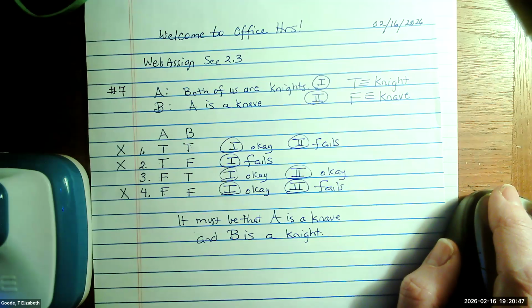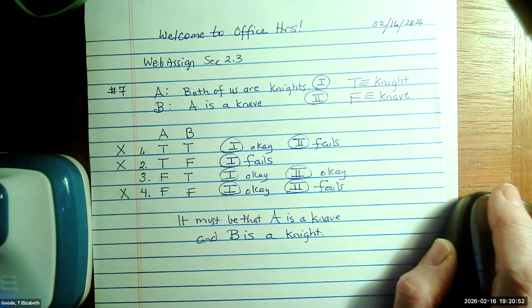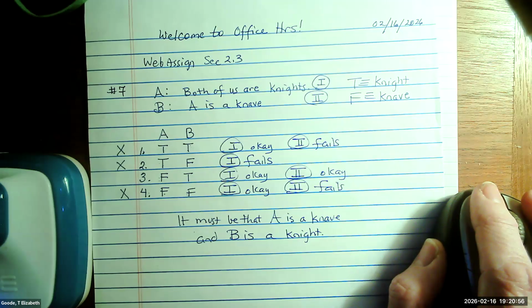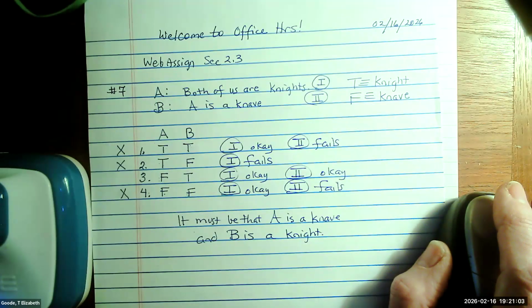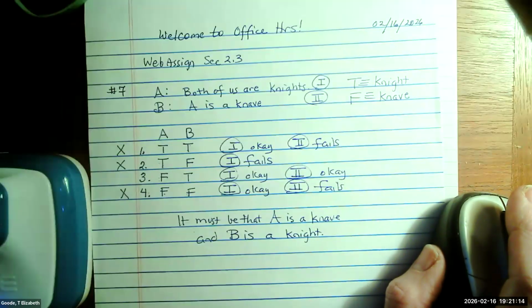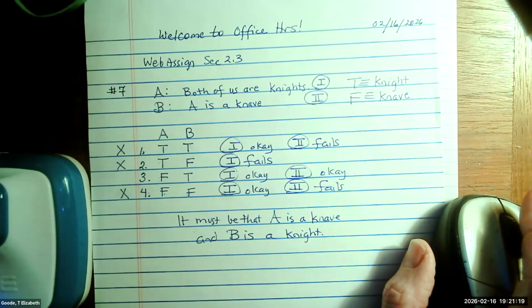Let's look at what X, Y, and Z say. X, Y, and Z are contradicting one another. Do you agree? Of the three of them, what is the maximum number that could possibly be telling the truth?